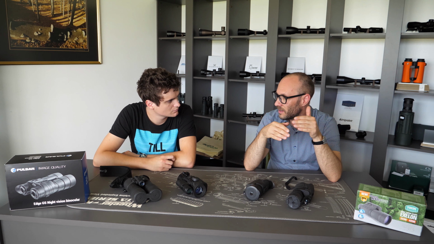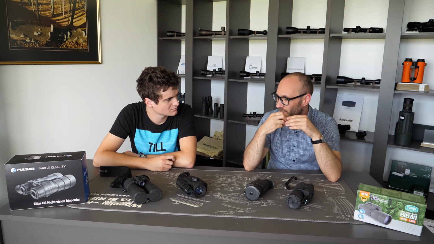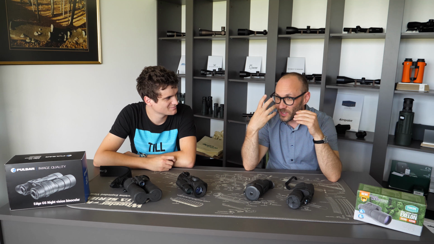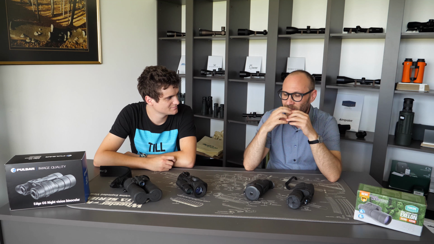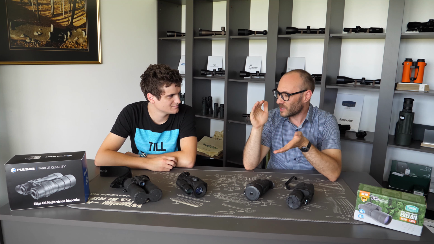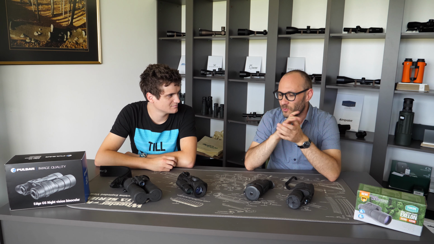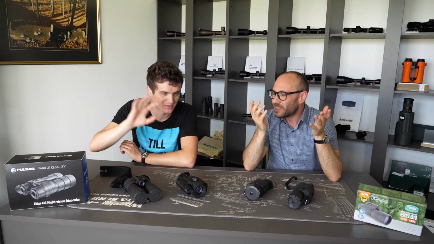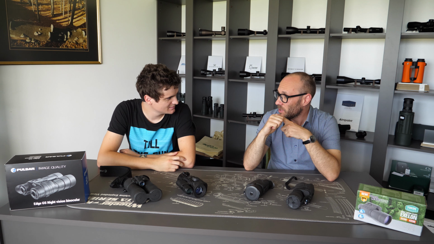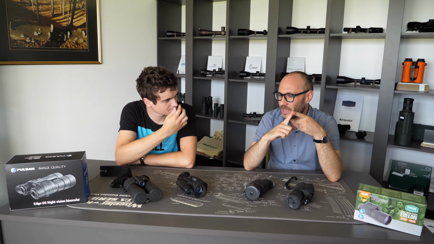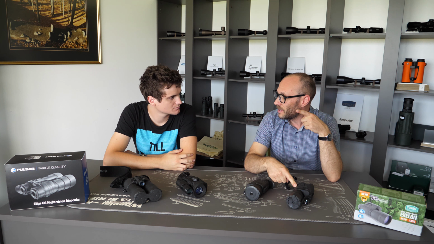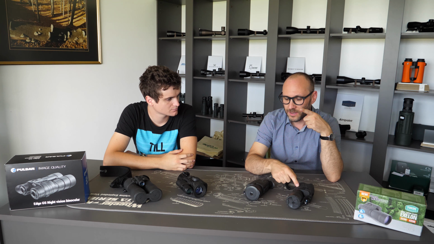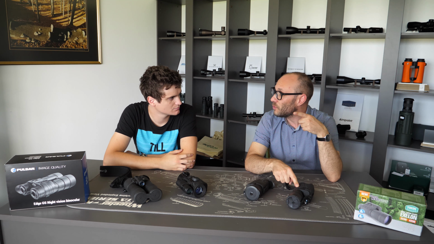Without the bright light cutoff, you would be almost blind, because all the light would come into your eye, which would dilate to 7 millimeters. Not to mention that in the next 2 or 3 minutes, you wouldn't see anything else. So this is the first thing the bright light cutoff does, and the second thing is it protects the tube. The cathode is protected so that it doesn't fail under too much light.